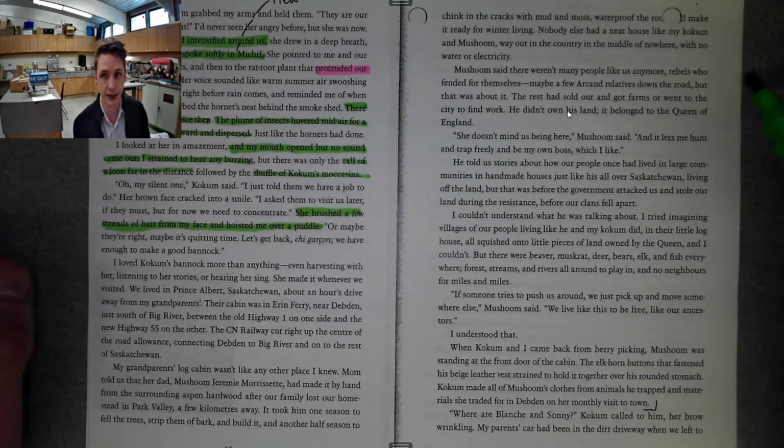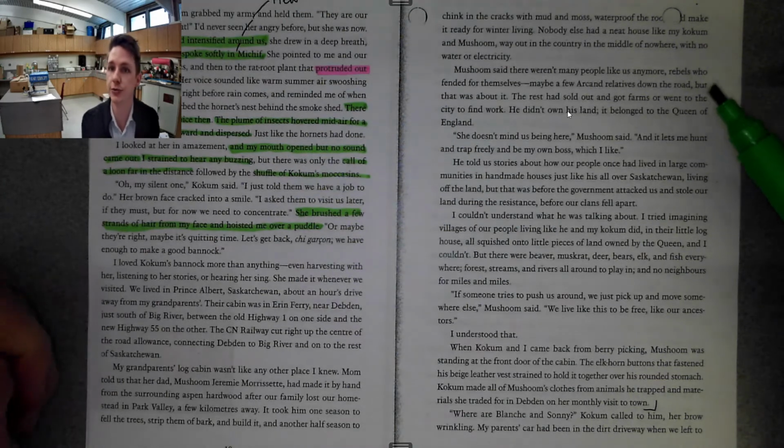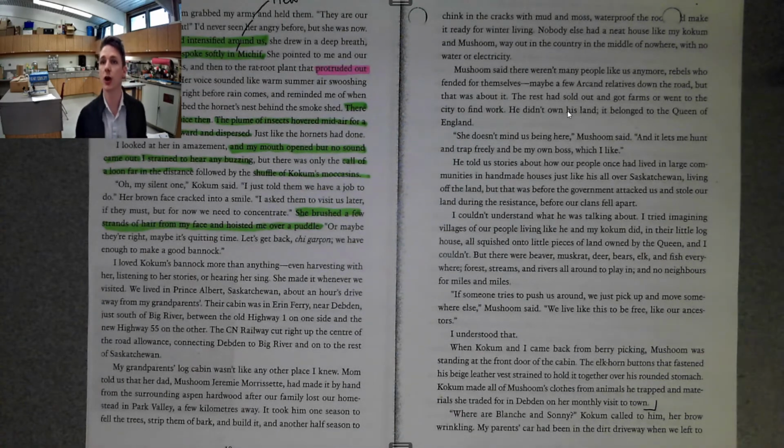Musham said there weren't many people like us anymore, rebels who fended for themselves. Maybe a few Arcand relatives down the road, but that was about it. The rest had sold out and got farms or went to the city to find work. He didn't own his land. It belonged to the Queen of England. She doesn't mind us being here, Musham said.